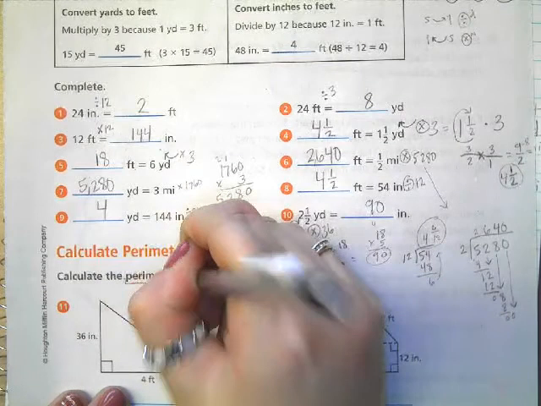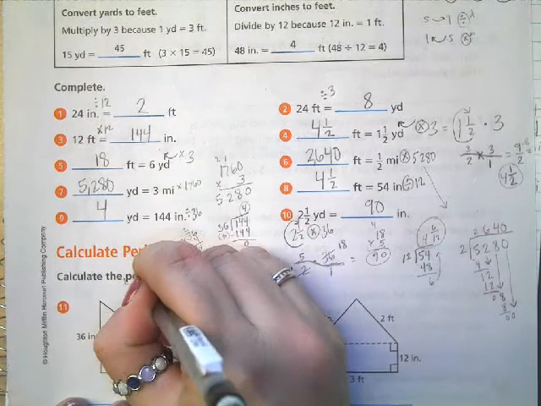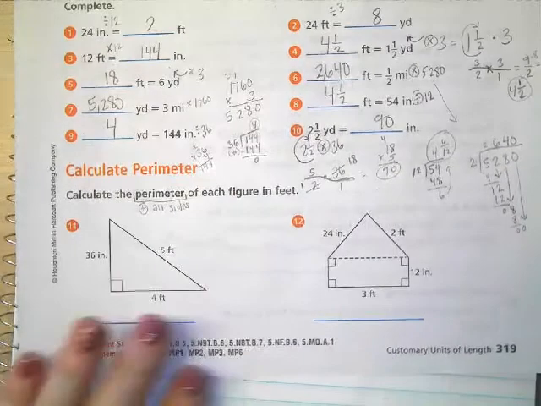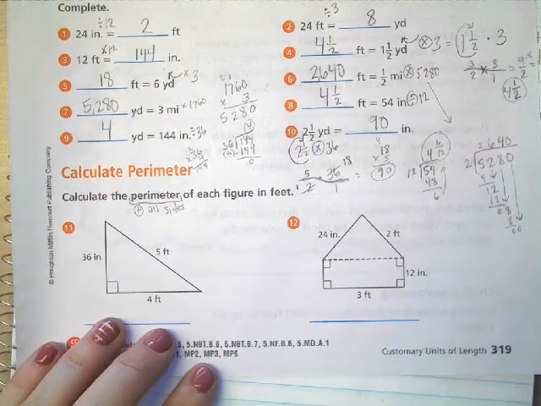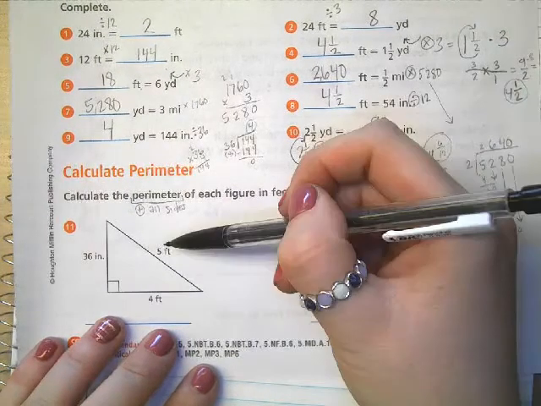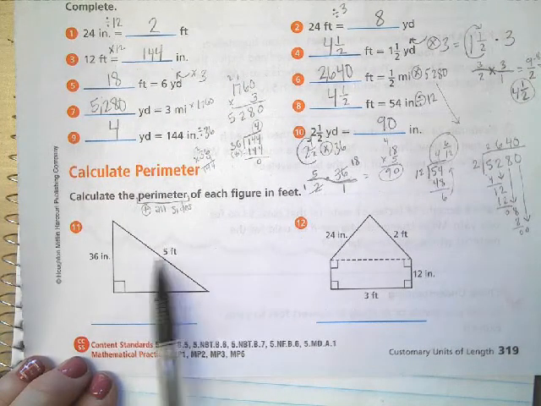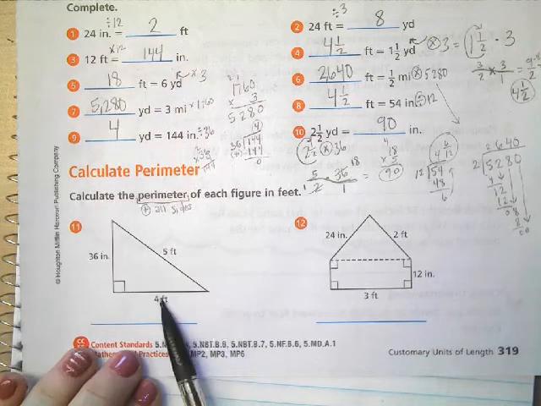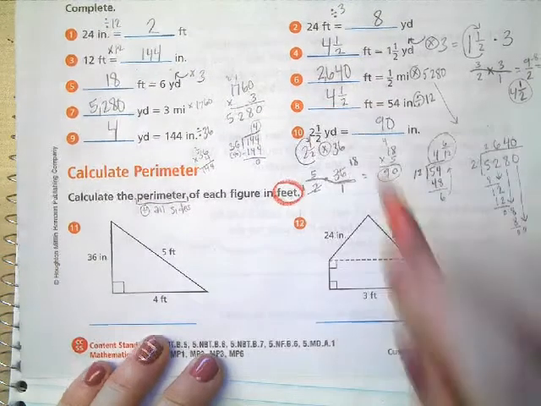Hang in there. How do you find the perimeter of a shape? Perimeter means to add all sides. That's what it means to find the perimeter of something, to add all sides. So if I'm adding all sides, then kind of like with fractions, they have to have the same denominator or the same label, the same measurement. Right now, I've got 2 of them that have feet and 1 of them that has inches. So I have to make all of them have the same label. And in this case, I'm going to make it be feet because they're asking for it in feet.